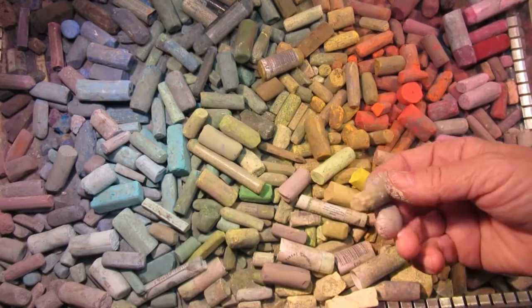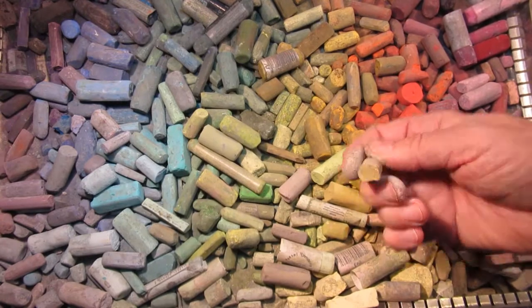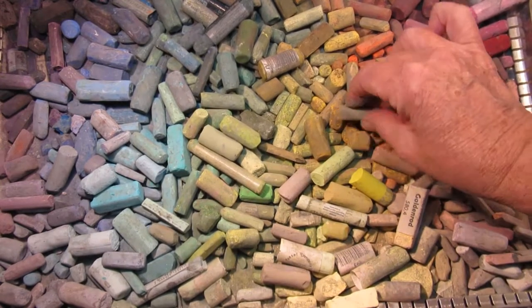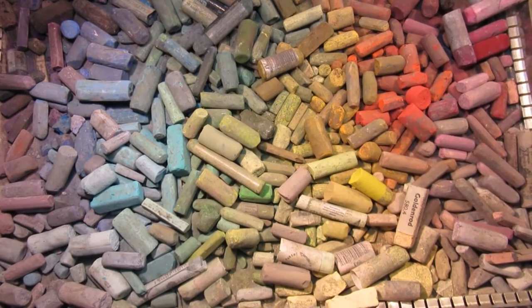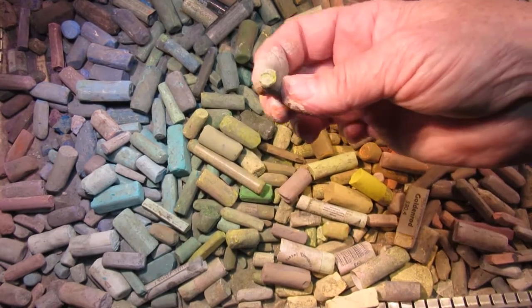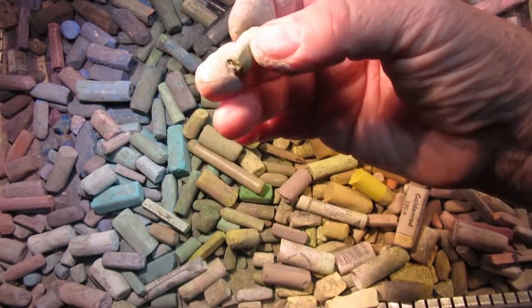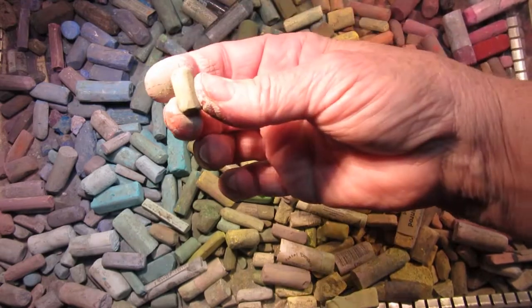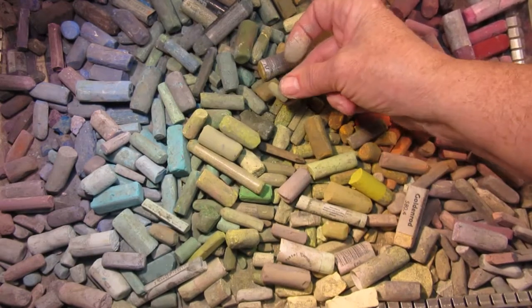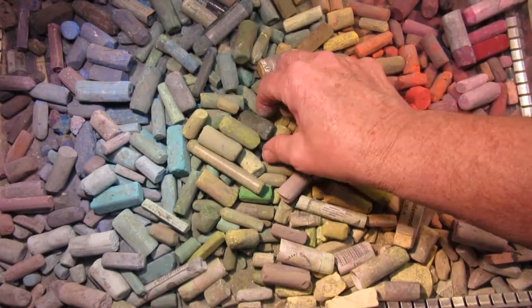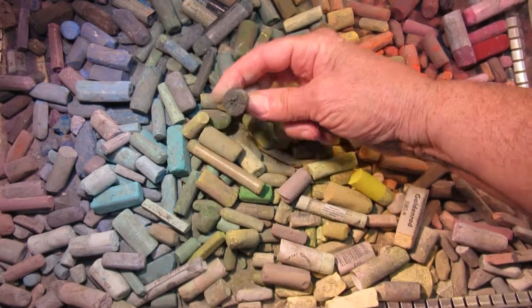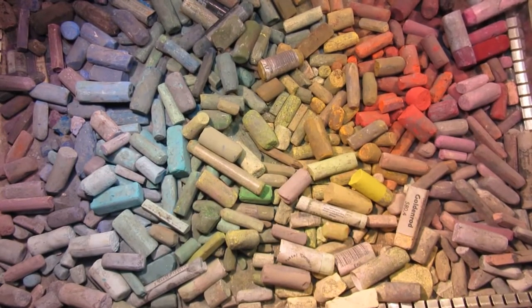And this one troubles me a little bit. Sometimes I think that's in the wrong spot. I'm going to put that down here closer toward the mid values. Here is another green. It's a little hard to tell what value it is, but again, a lot of these are going to be in the mid values. And this one is pretty dark. I think this one's the wrong spot. I'm going to move that over there.